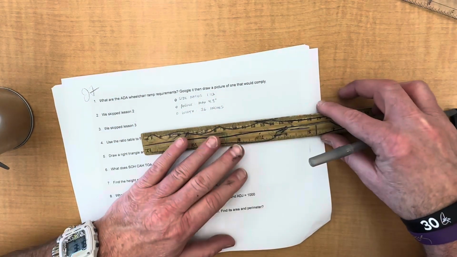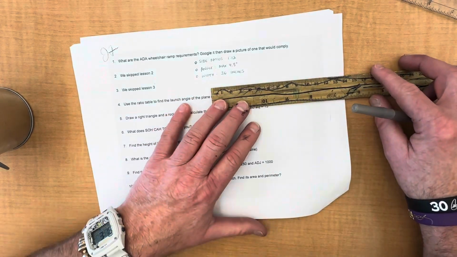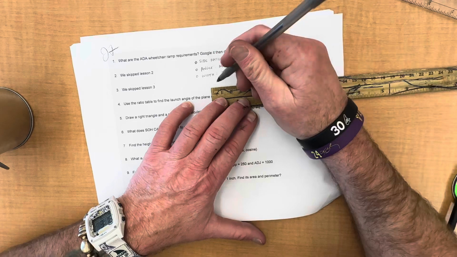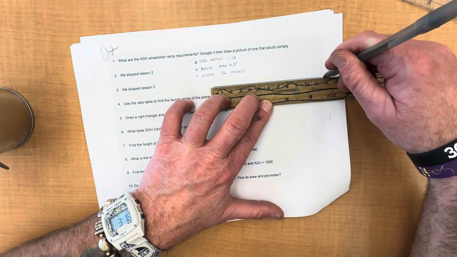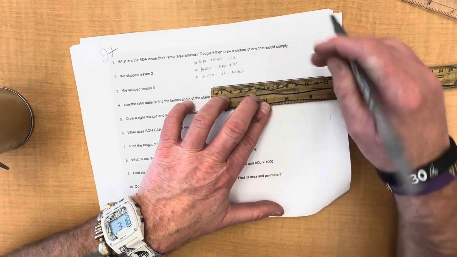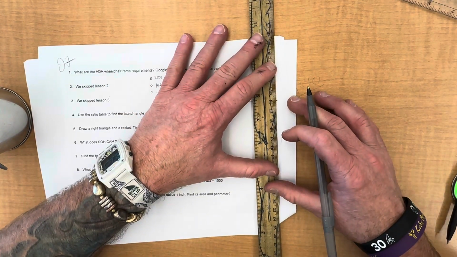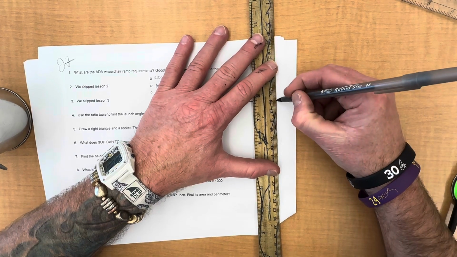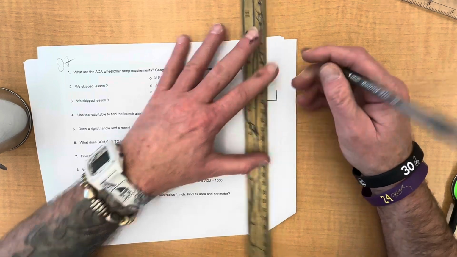Okay, so why don't we do that right here? So when you say the side ratio is 1 to 12, your horizontal is 12, and your vertical is 1.